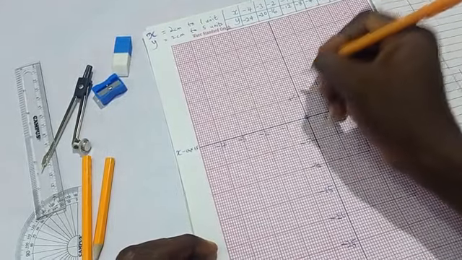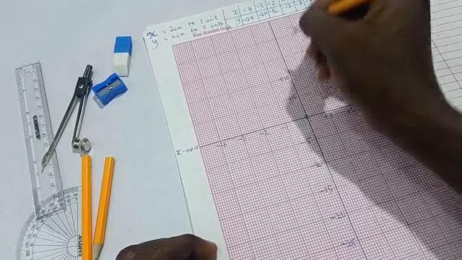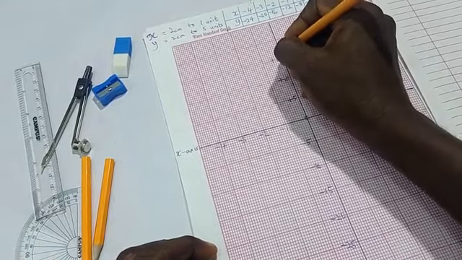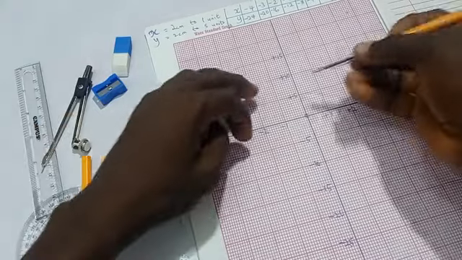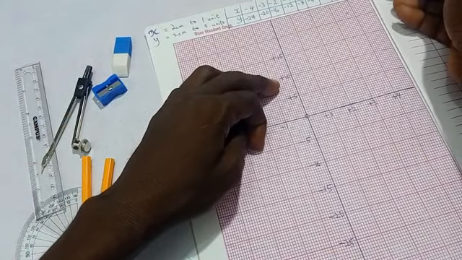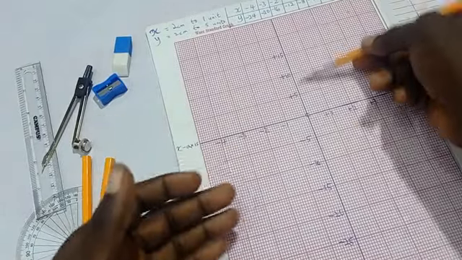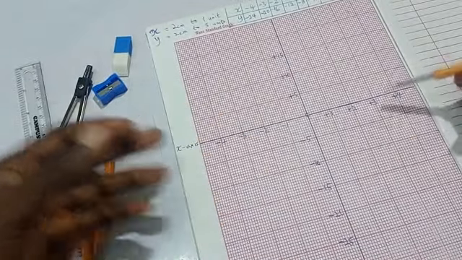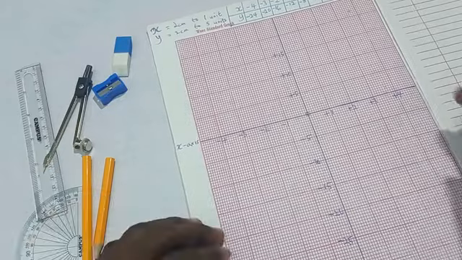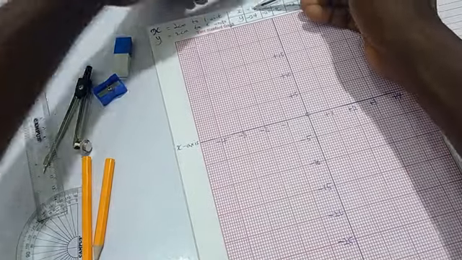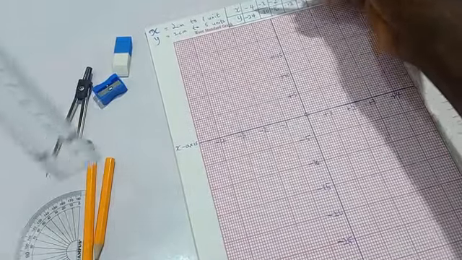Plus 5, plus 10, plus 15. So let's stop there. I should have stopped at 10 because the largest number we have for the positive side of y is 8. You have seen the ruling. Good. Let us plot the graph. Anywhere you see that, you can use a ruler as a guide.